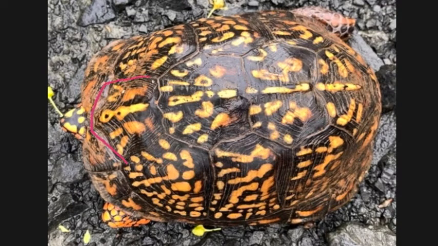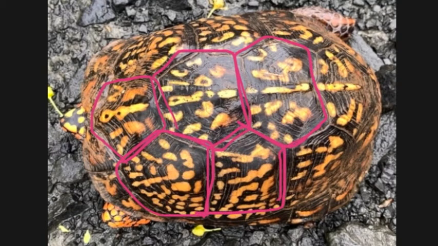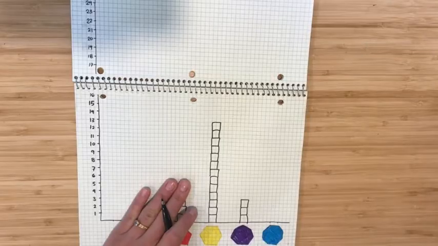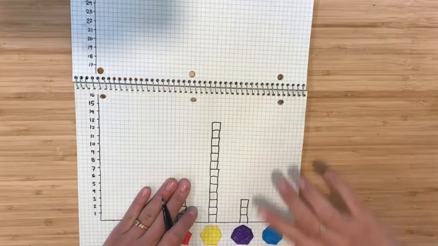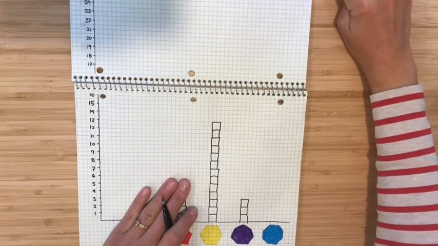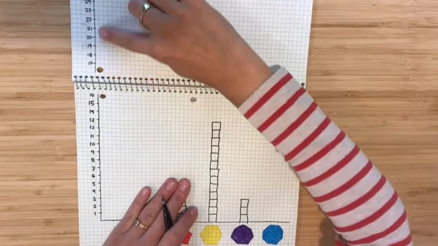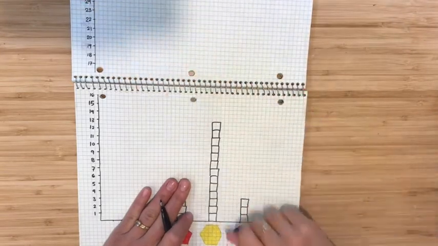1, 2, 3, 4, 5. 1, 2, 3, 4, 5, 6. 1, 2, 3, 4. 1, 2, 3, 4, 5. We're starting to find so many hexagons that I had to add a second page to my bar graph. So now we can count all the way up into the 20s.